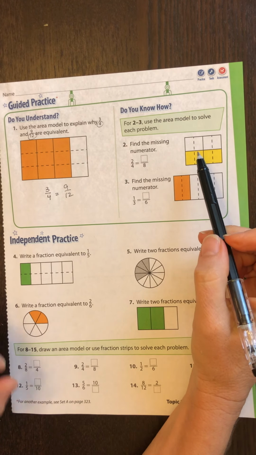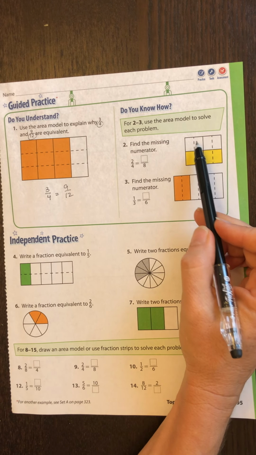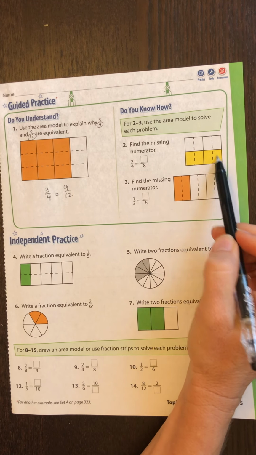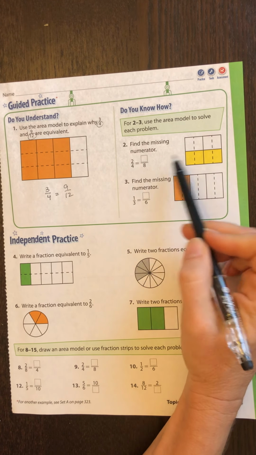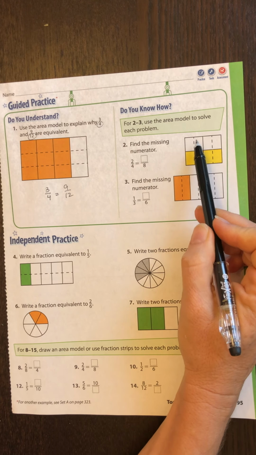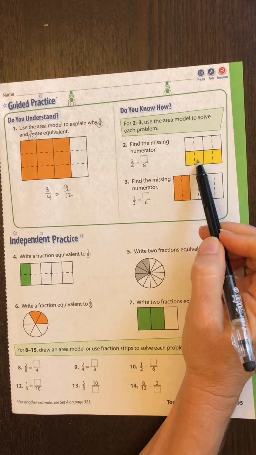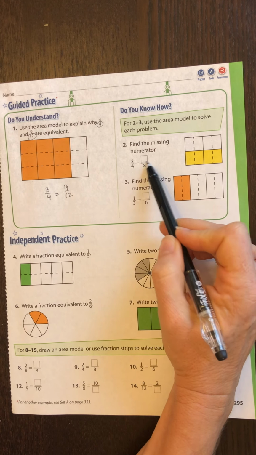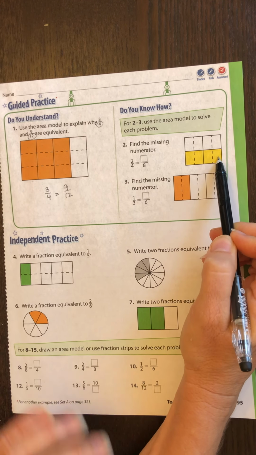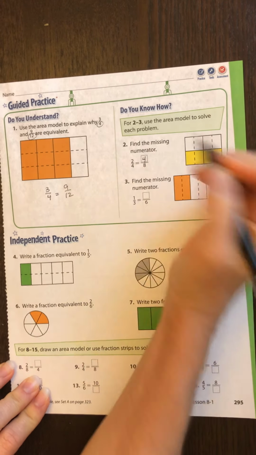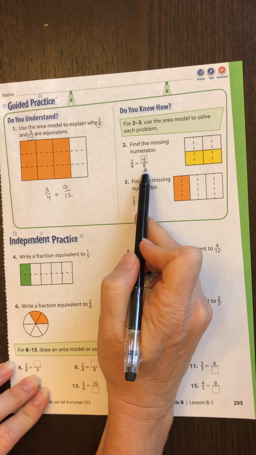For number 2, find the missing numerator. 2/4 equals how many eighths? 1, 2, 3, 4. If we eliminate the dotted lines, we've got 1, 2. 2 out of 4 parts are shaded yellow. Now, if we include the dotted lines, we're now up to 1, 2, 3, 4, 5, 6, 7, 8 equal pieces represented here. And how many are shaded? 1, 2, 3, 4. Therefore, the missing number is a 4. Our numerator should be 4 if the denominator is 8.